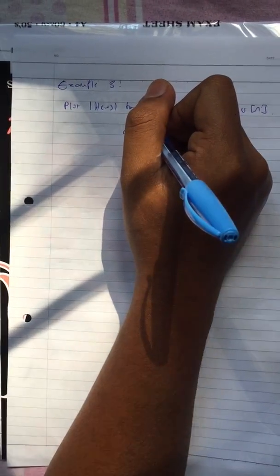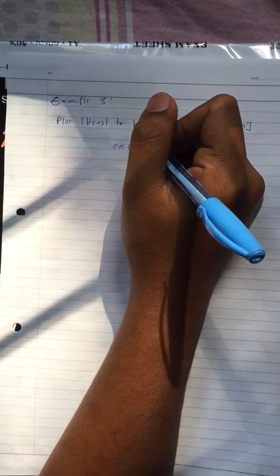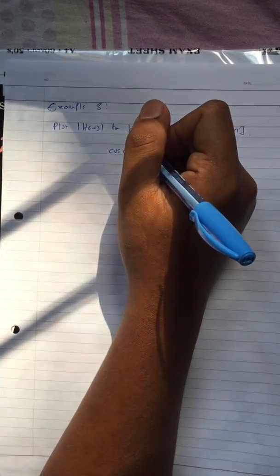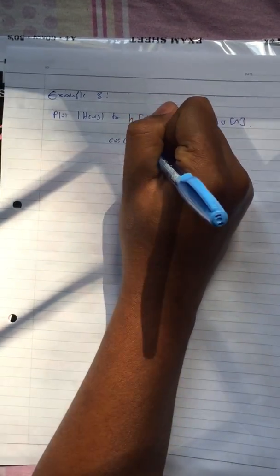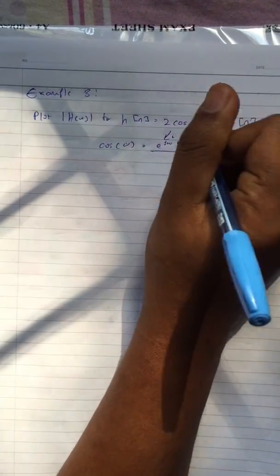So as we learned at week 8, cos omega is equal to e^(j omega) plus e^(negative j omega) over 2. So this we need to transform into this.